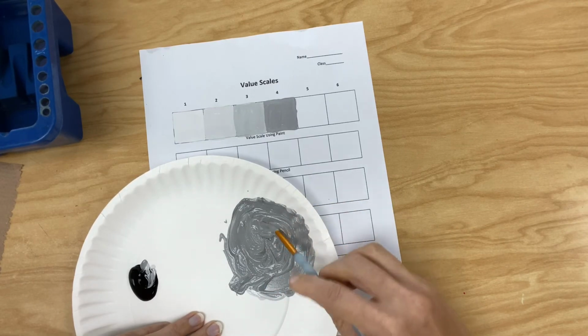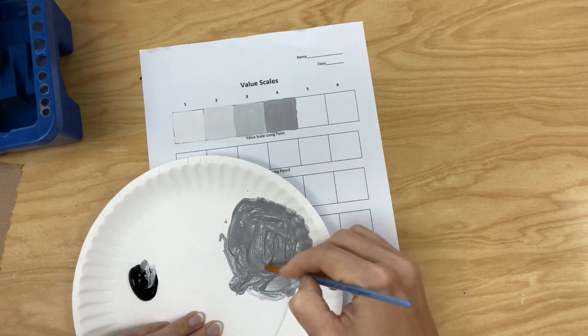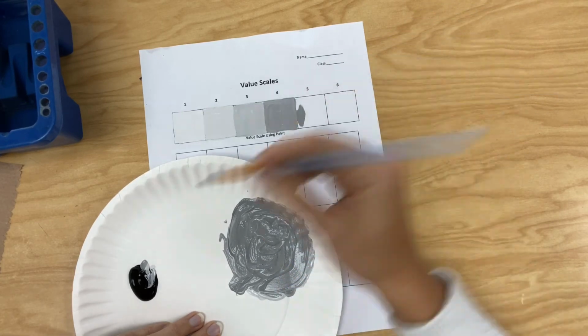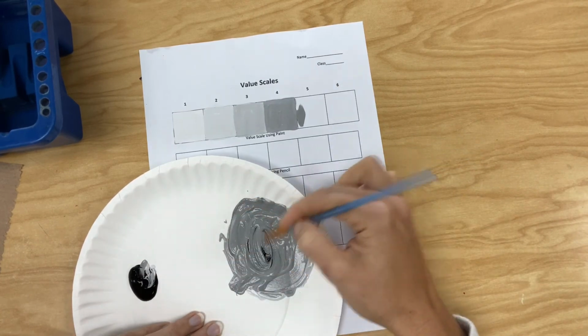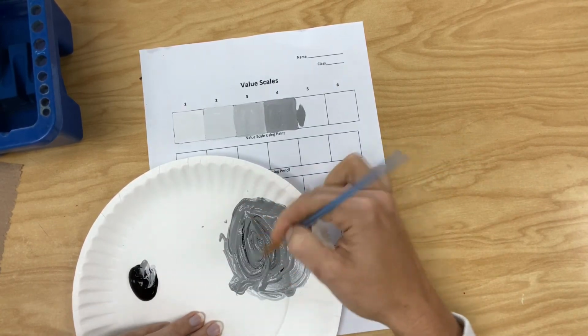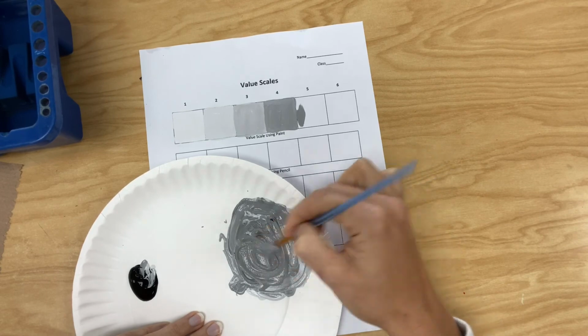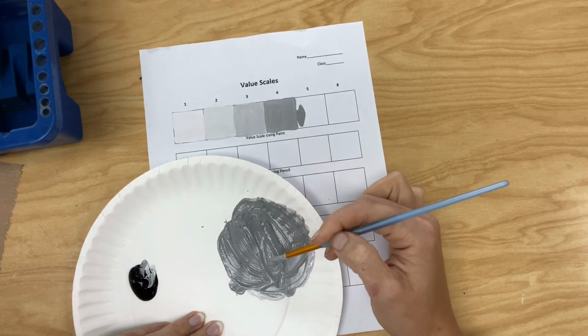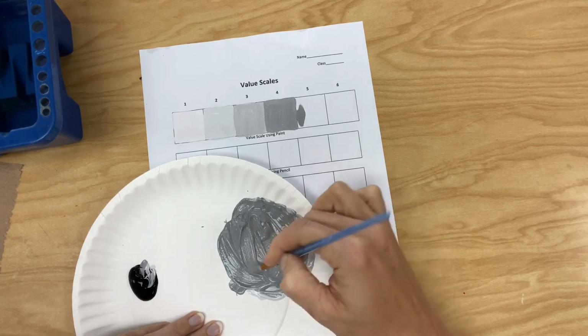So you're painting all the way to box number 6. Box number 6 does not need to be pure black. We're trying to create that gradual transition. So really gradual, slow transition from light to dark. We don't want huge jumps from a light color to a dark color. We're trying to learn how to create all those variations of gray.